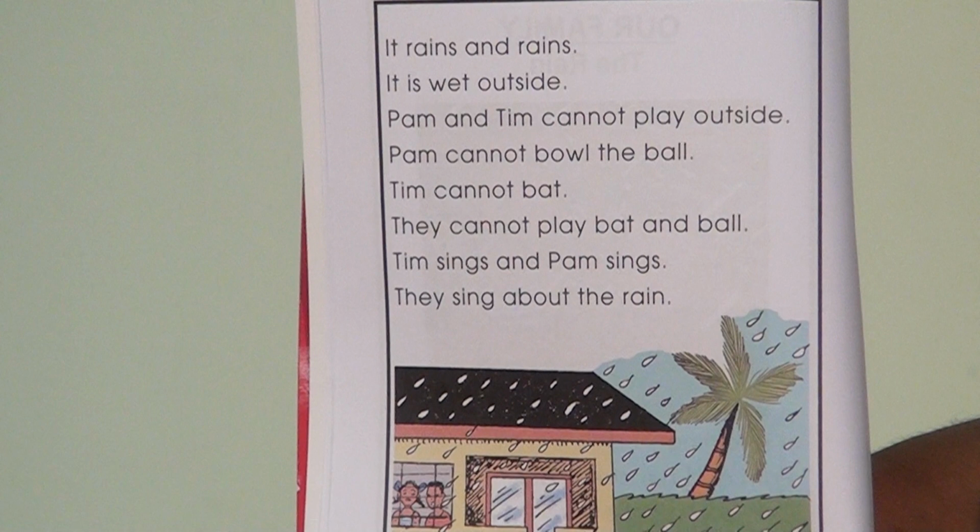it rains and rains. It is wet outside. Pam and Tim cannot play outside. You see, I told you. So it's raining, so they cannot go outside and play. So maybe they're looking very sad, huh? They can't go outside and enjoy with their friends.